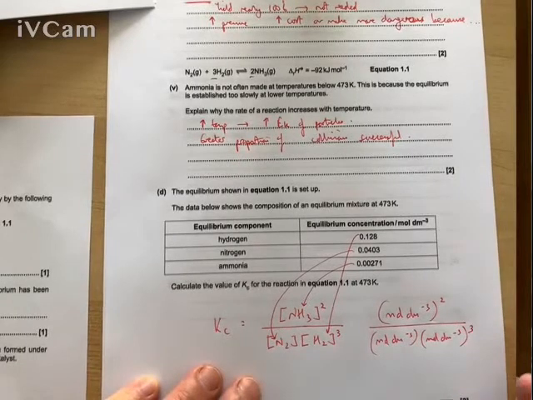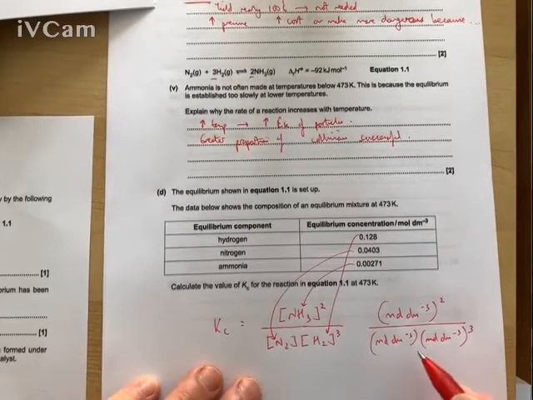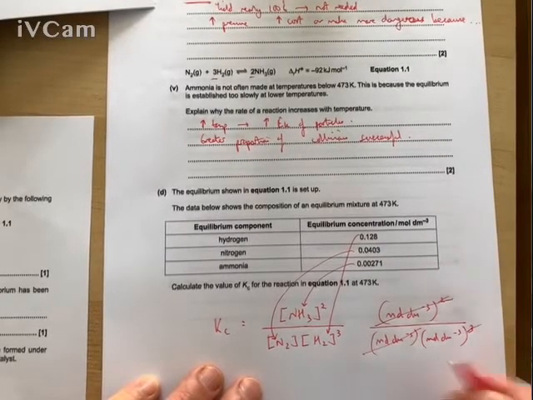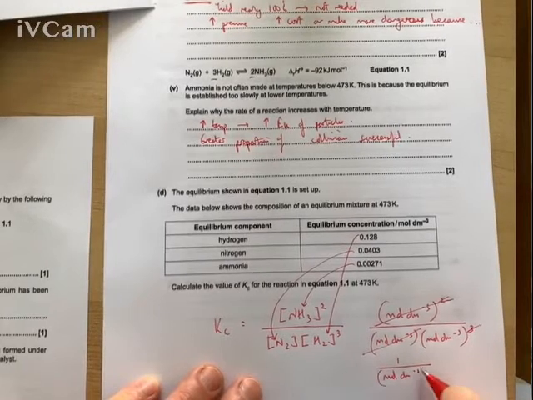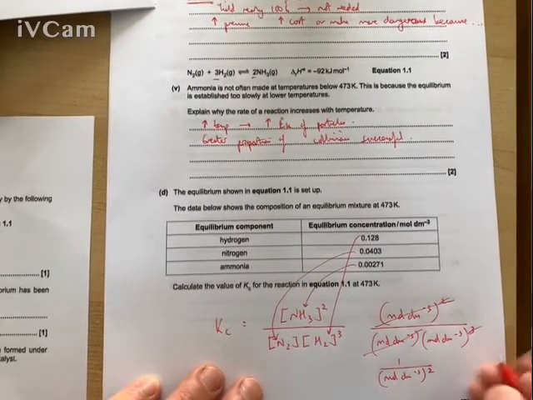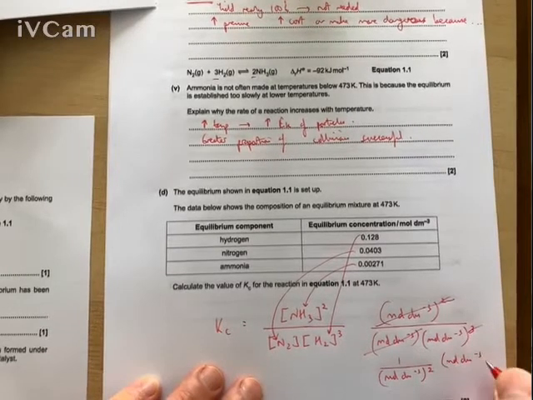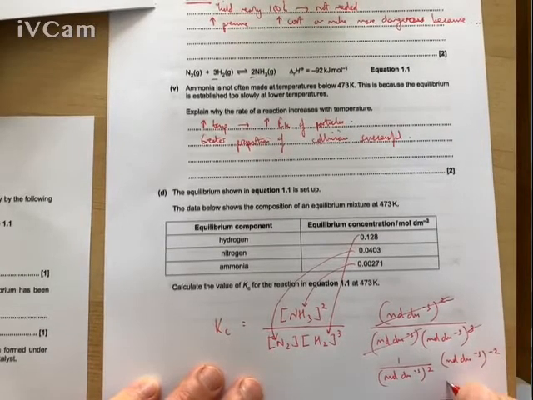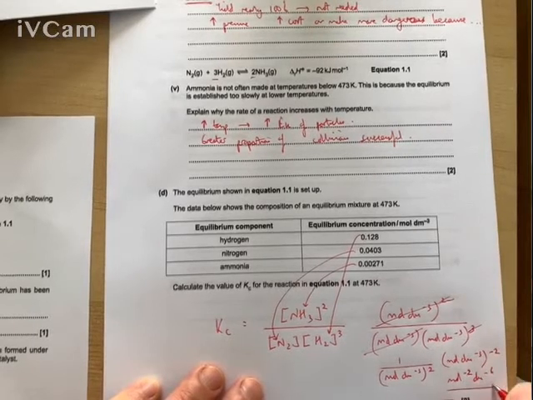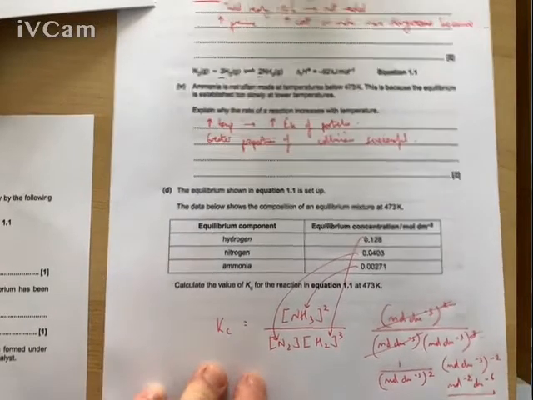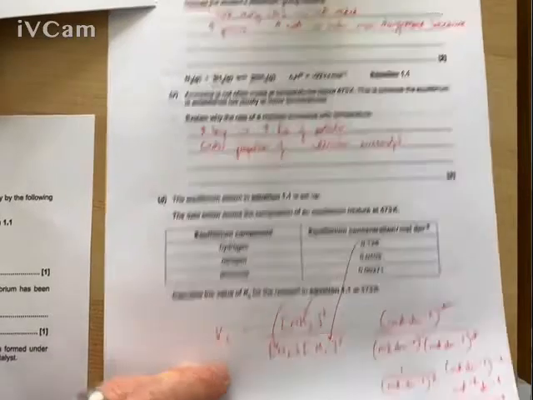What you can then do is cancel these indices, like you'd ordinarily do in maths. So I'll cancel one of those moles per decimeter cubed, and then I'll cancel the other one. So we've got 1 over moles per decimeter cubed to the power of 2. So we could say that moles to the -2 dm to the -6 would be the units. But we'll do that sort of thing at A2.